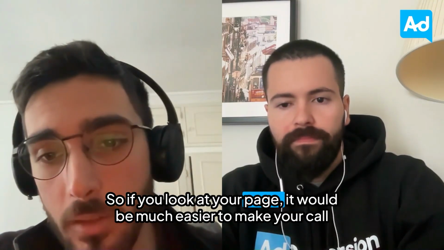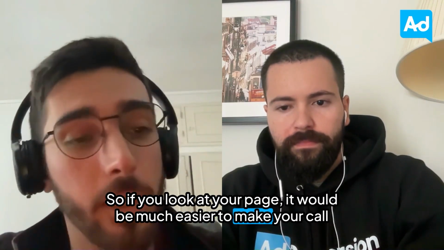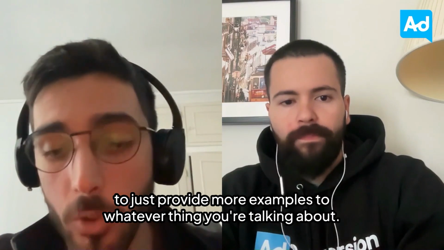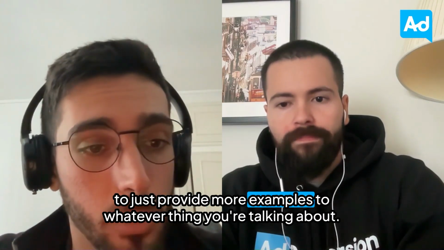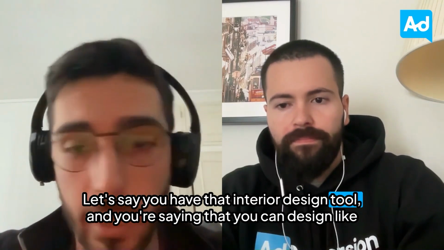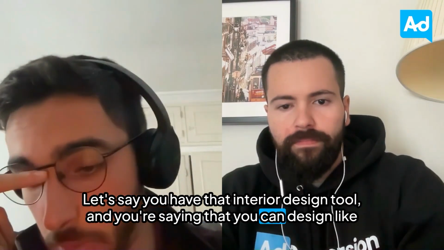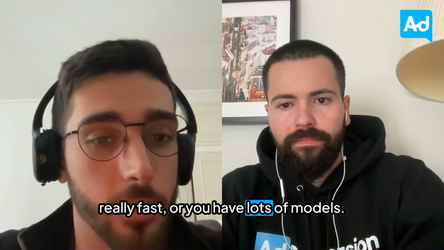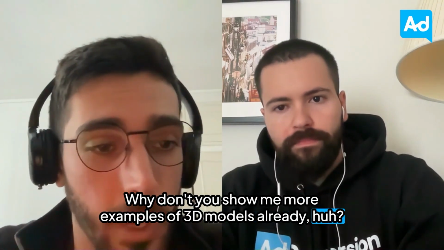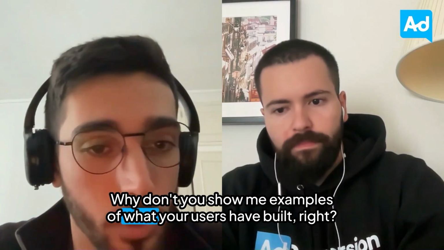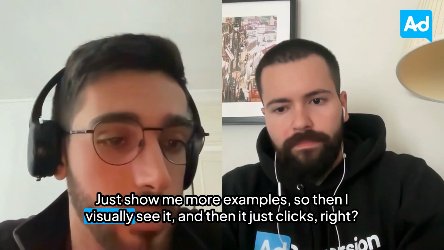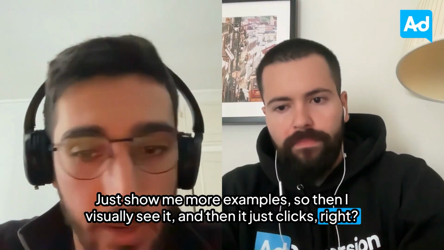So if you look at your page, it would be much easier to make your call to actions clearer, to address any objections that people have, or to just provide more examples to whatever thing you're talking about. Let's say you have that interior design tool, and you're saying that you can design really fast, or you have lots of models. Why don't you show me more examples of 3D models you already have? Why don't you show me examples of what your users have built? Just show me more examples. So then I visually see it and then it just clicks, right?